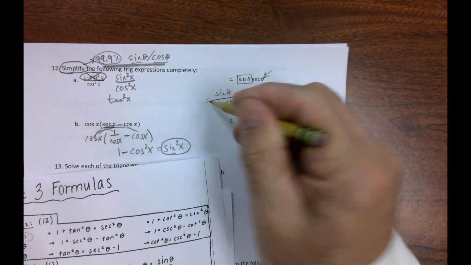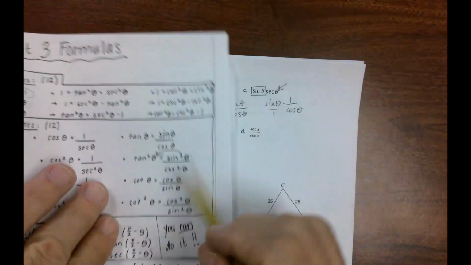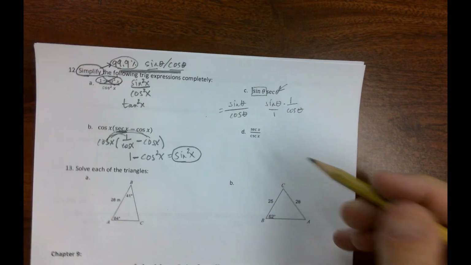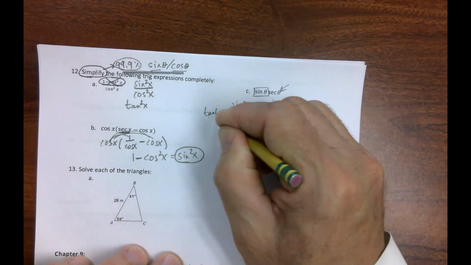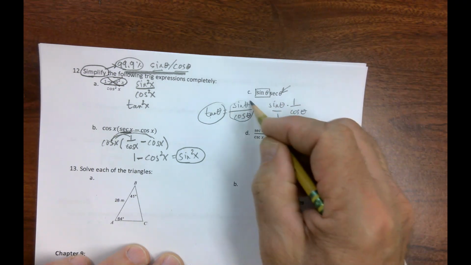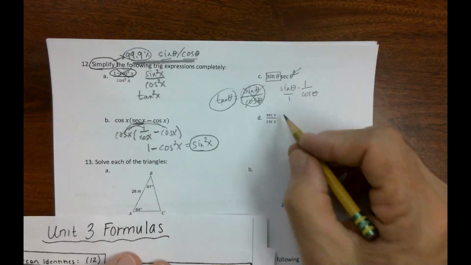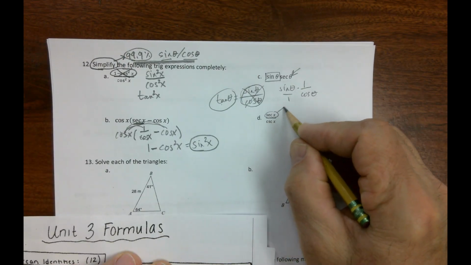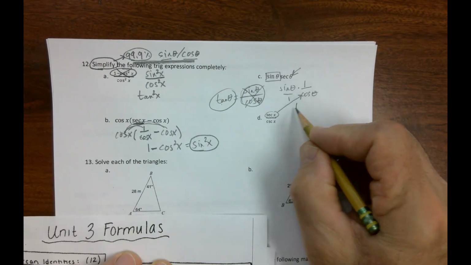But the problem is sine over cosine equals tangent. So we're not done until we actually pick this. If this is a multiple choice problem, I bet you that's an option, but that's not done. So let's go to letter D. So we just talked about secant is 1 over cosine, so let's go ahead and steal that.